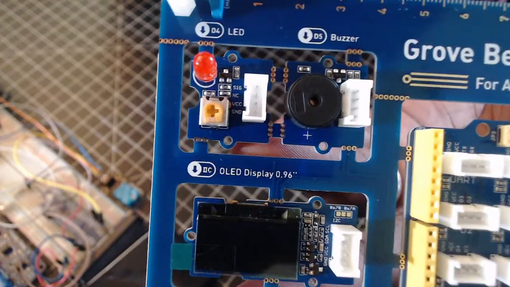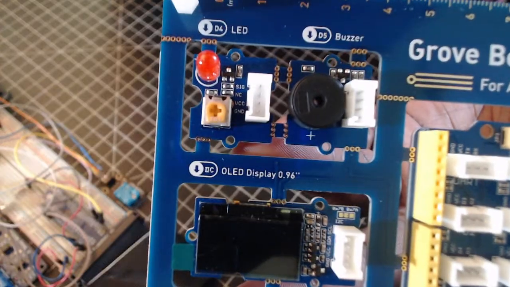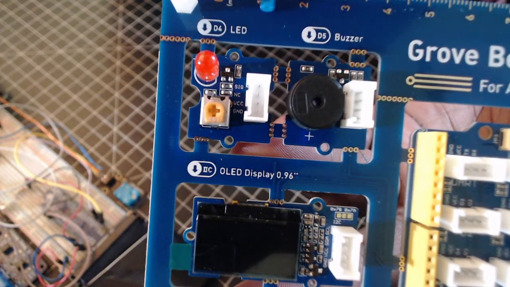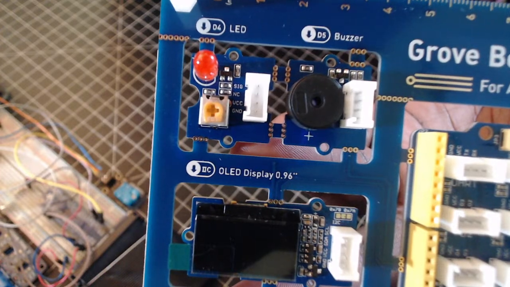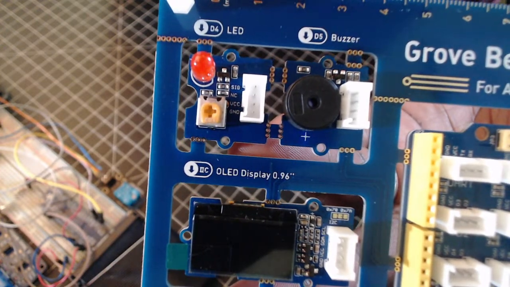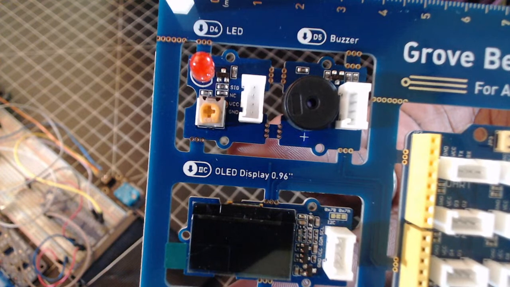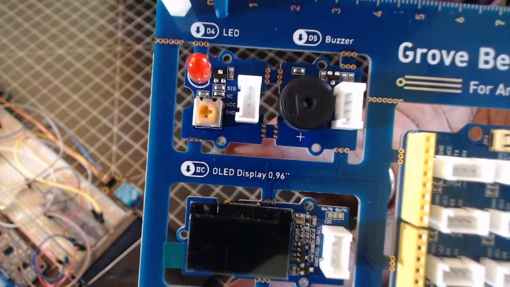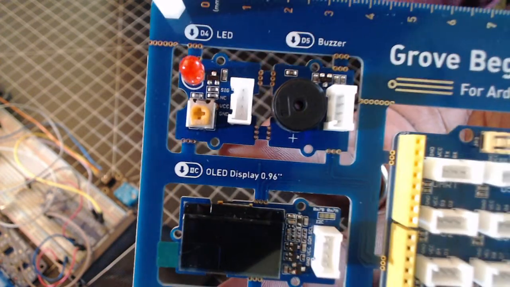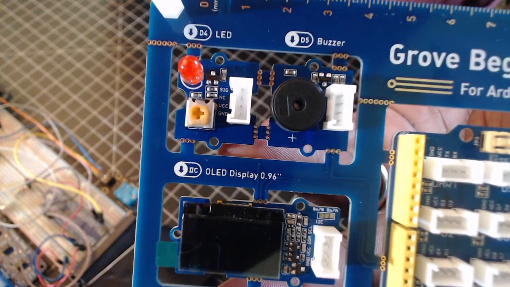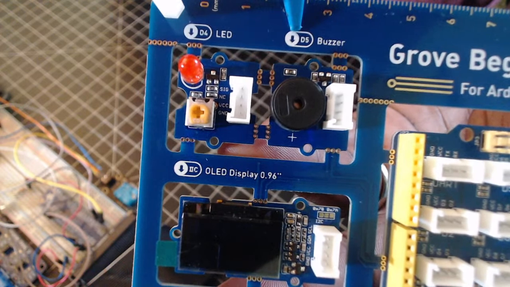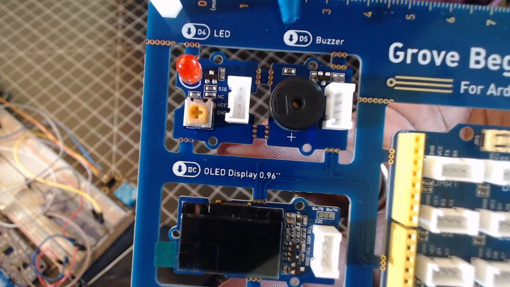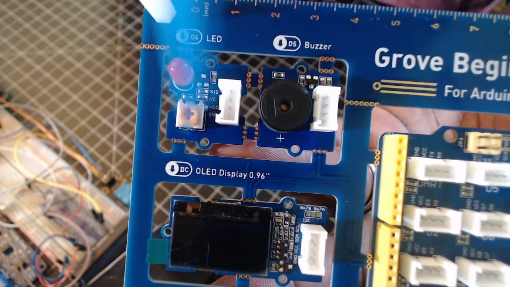If you look at the top, it tells you LED, and then you see D4. The D there tells you that this is a digital sensor, so if you're connecting it, you need to connect it to a digital input output or digital pin. You can see the buzzer, D2, is also digital. Now you see the OLED screen here.